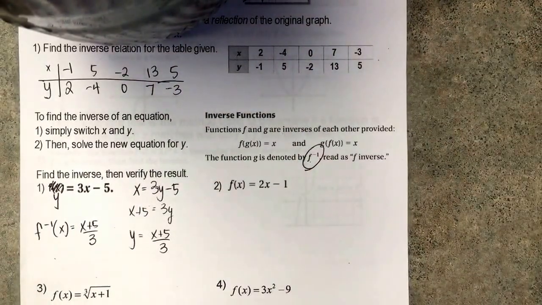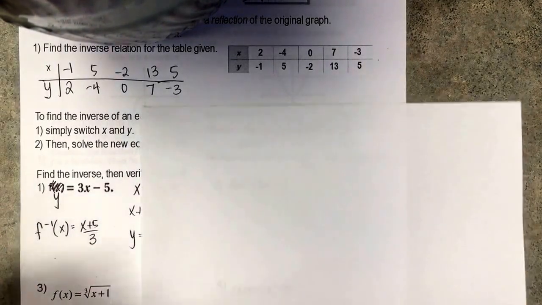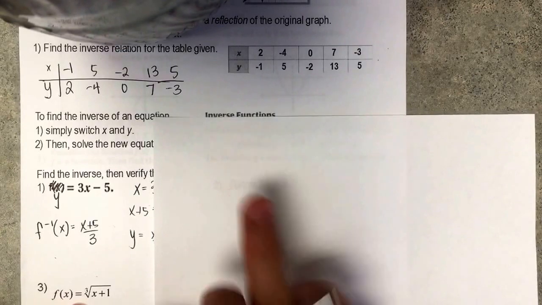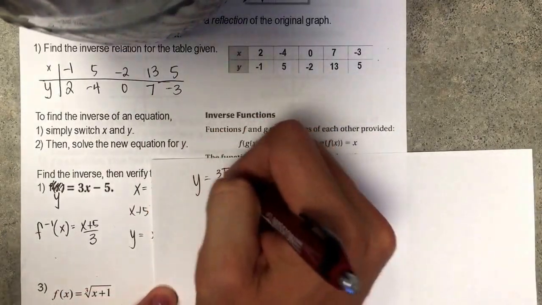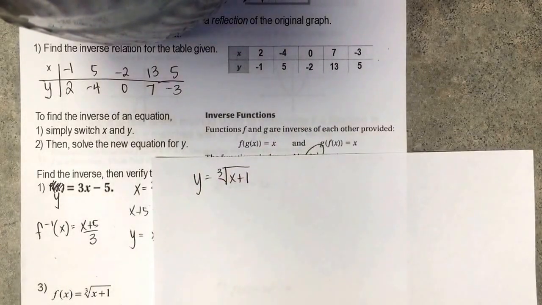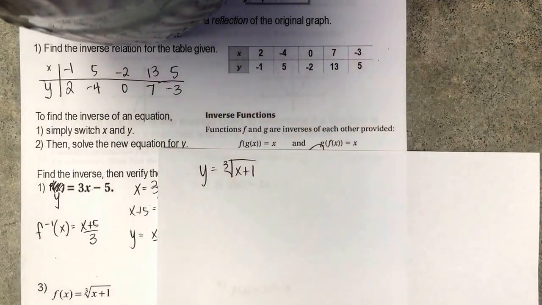So the next problem that we're going to talk about is the one here on the bottom. I'm actually going to transfer it to a different piece of paper, and we're going to do the same thing. This one starts off as a cube root function instead of a linear function. Same concepts, it's just a little bit more difficult of a function. The first thing you're going to do is flip-flop x and y.